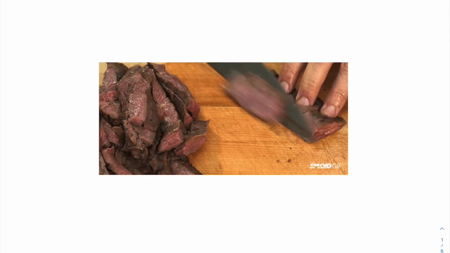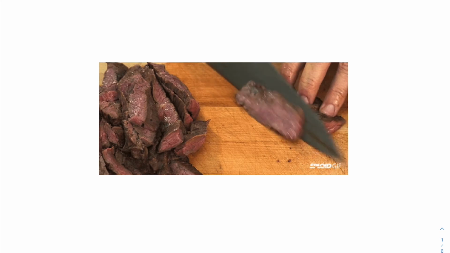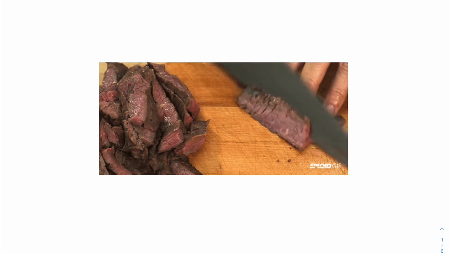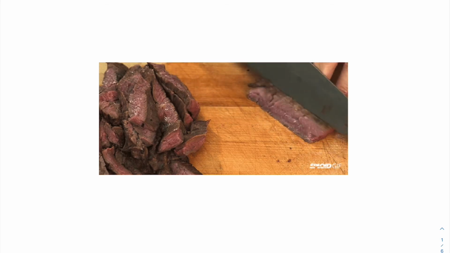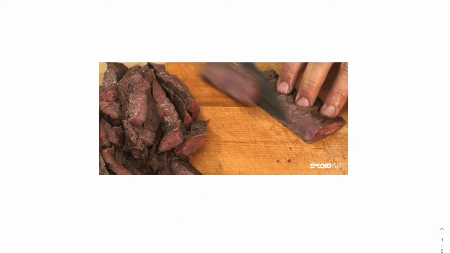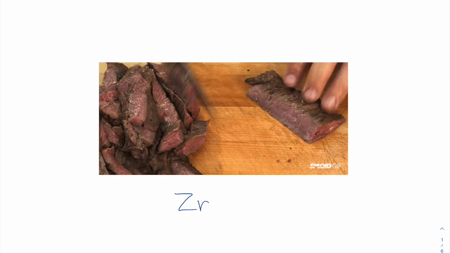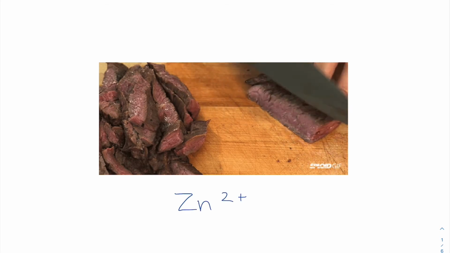We can find it in red meats, organ meats, so things like liver, shellfish, nuts, and legumes. Fruits and vegetables are typically low in zinc. Zinc only has one valence state, so it looks like this. That is the one valence state of zinc.